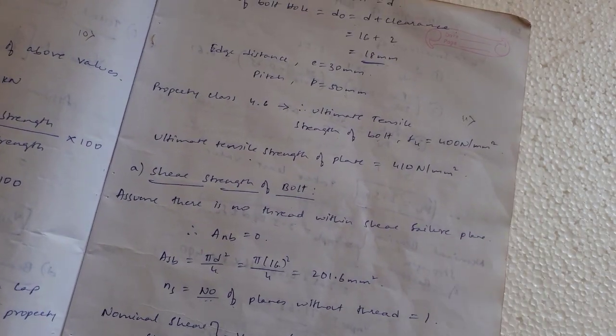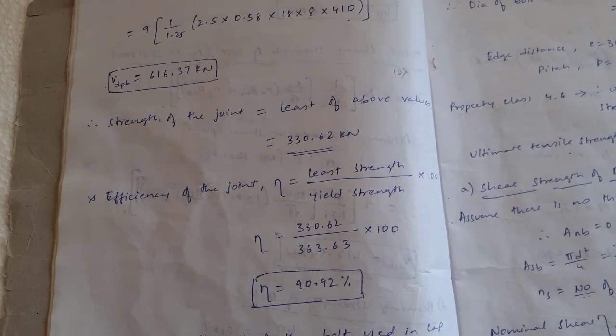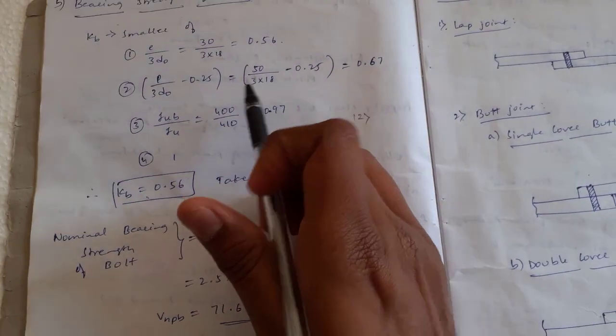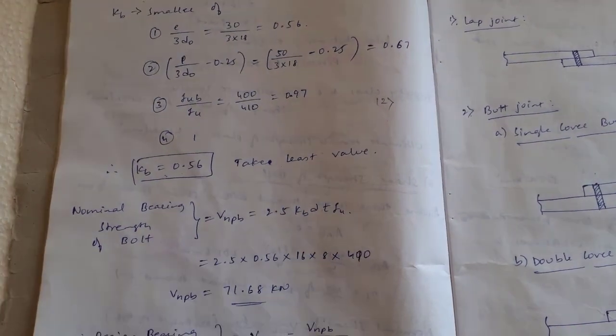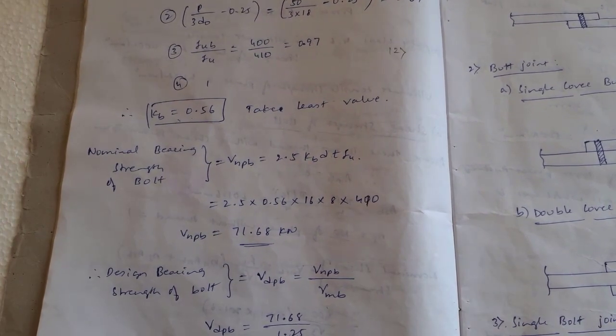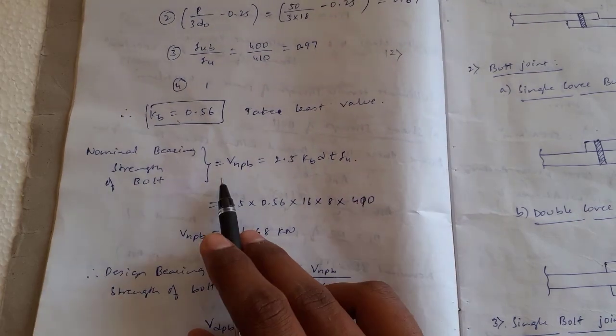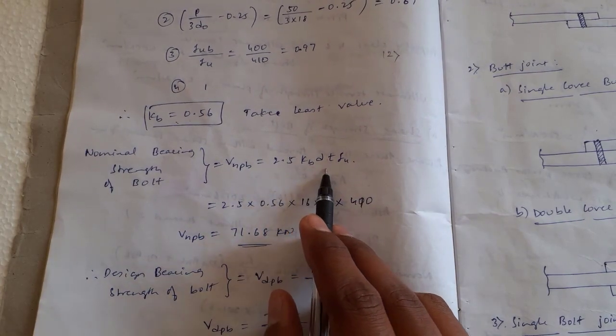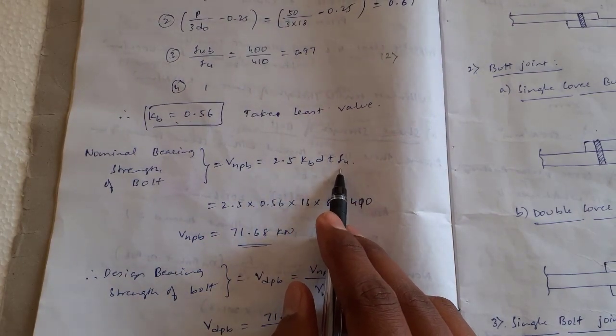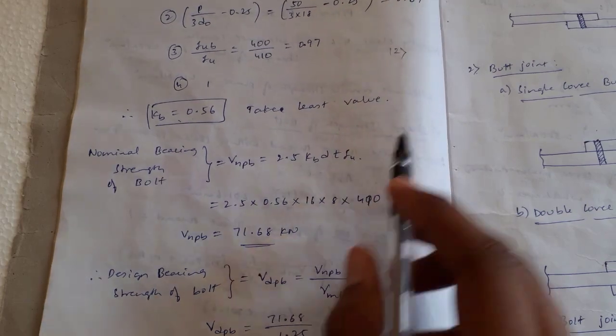Next step is we have to find out the bearing strength. So how will you find the bearing strength of the bolt? The formula is V_dpb equals V_npb divided by gamma mb. So first we have to find V_npb. How will you find V_npb? 2.5 into k_b into d into t into f_u. This formula is on page number 75 of IS 800.